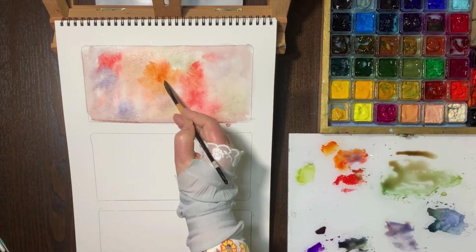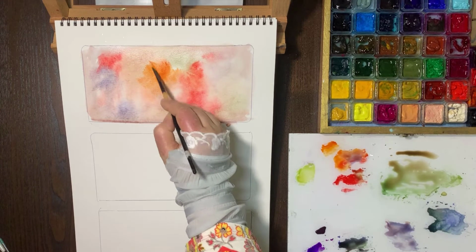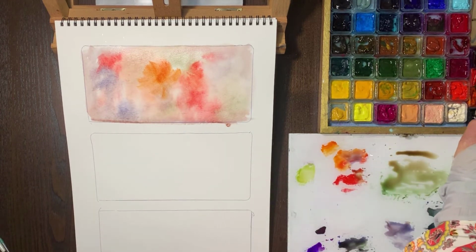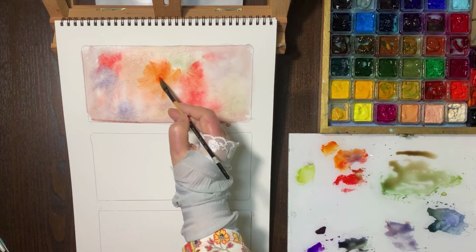Okay, again I just make it darker and darker, and I add red to it.